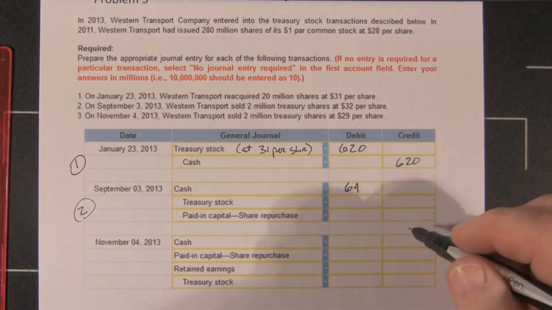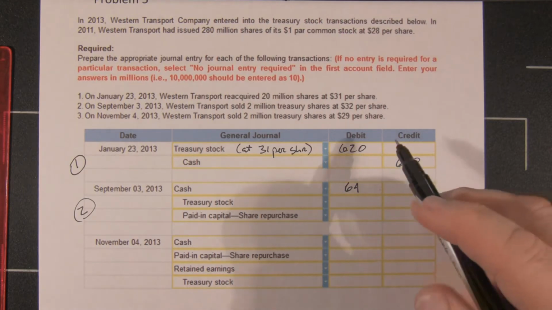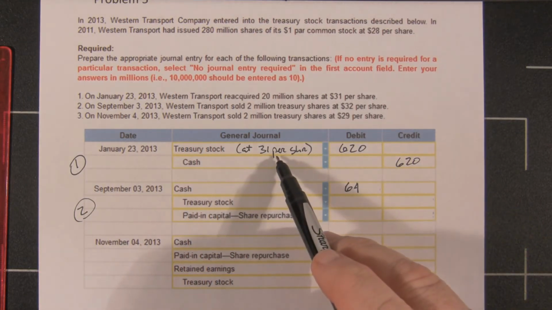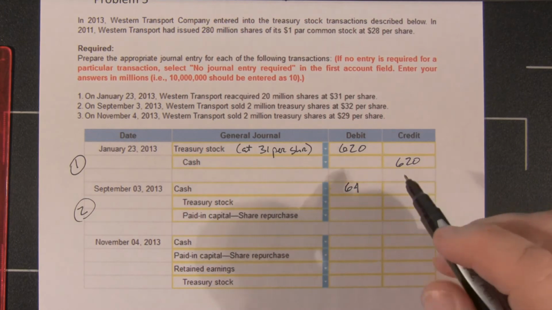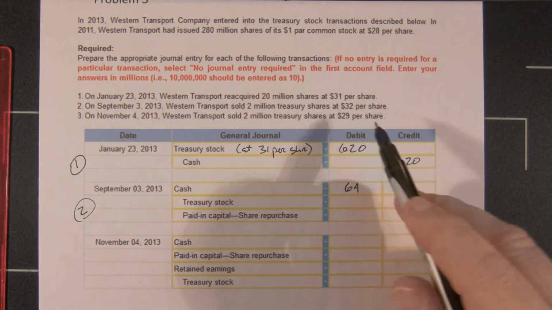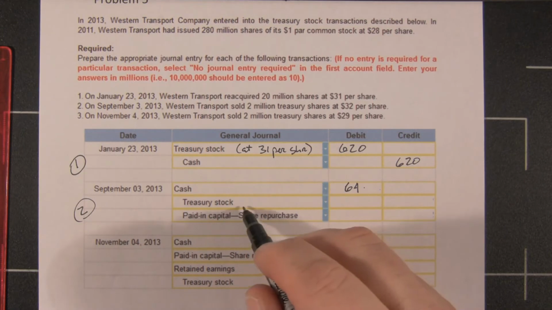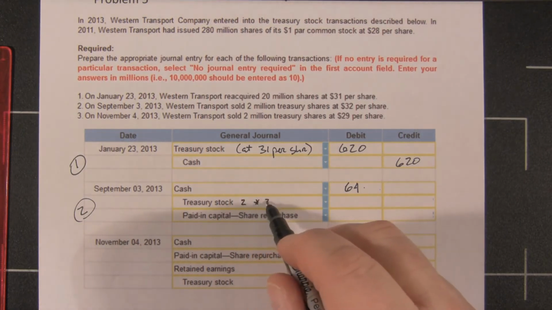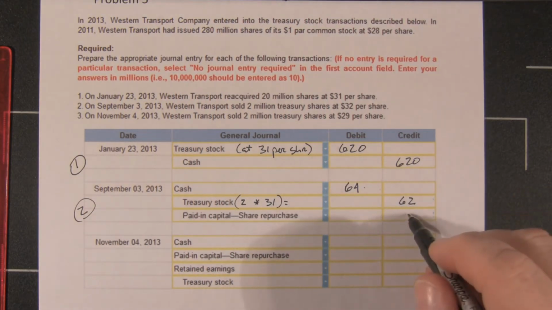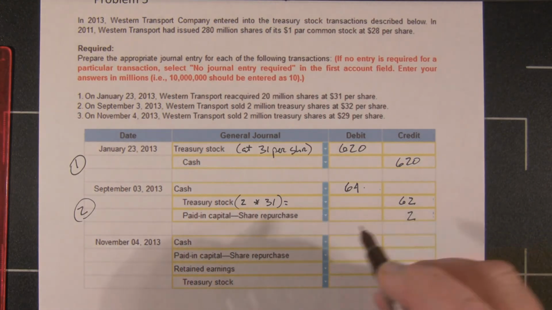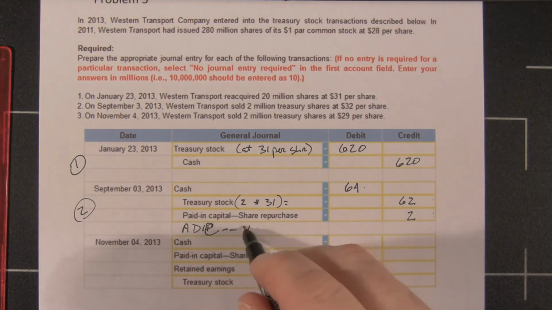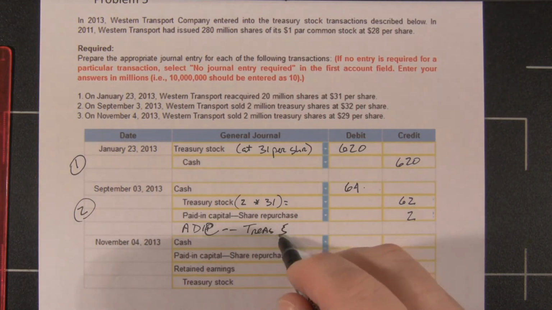Now the treasury stock that went out the door, we sold 2 million shares. They were at $31 a share. Remember, that's what we paid. So we made that note there. So that goes 2 million times $32 per share. What we got, but we sold 2 million at $31 a share. That's $62 million, and the difference is paid-in capital share repurchase. I have also seen this called additional paid-in capital treasury shares. You'll see it either way.